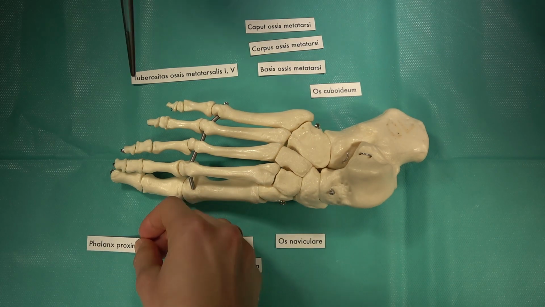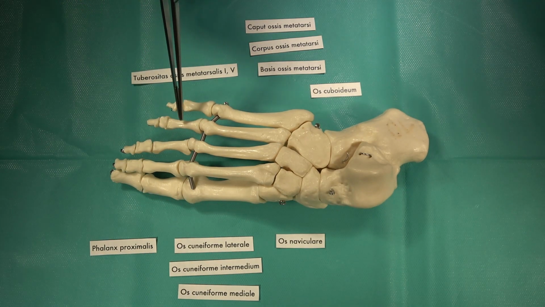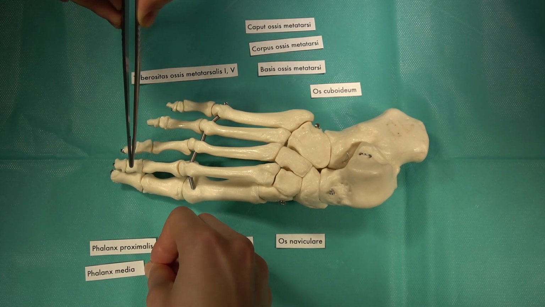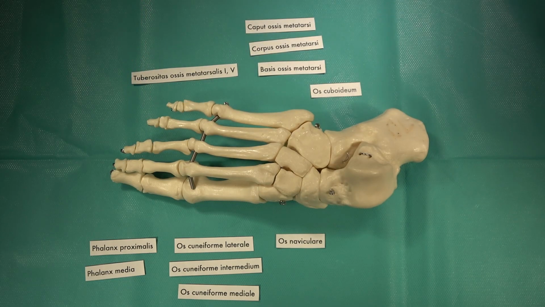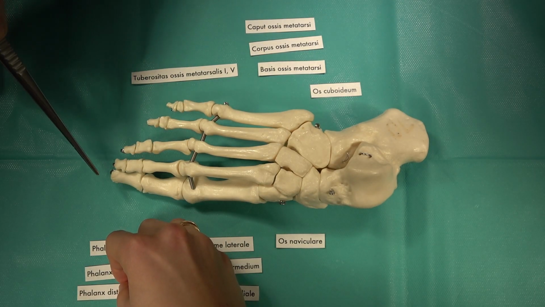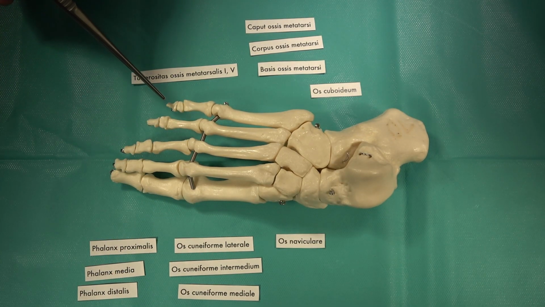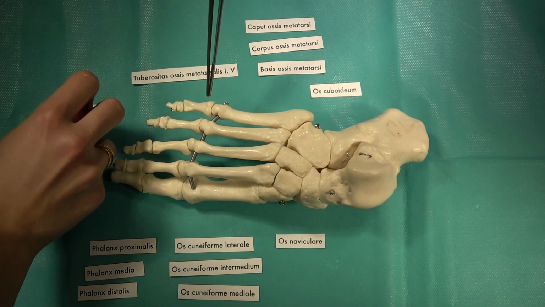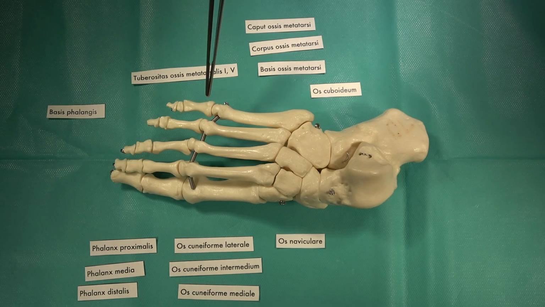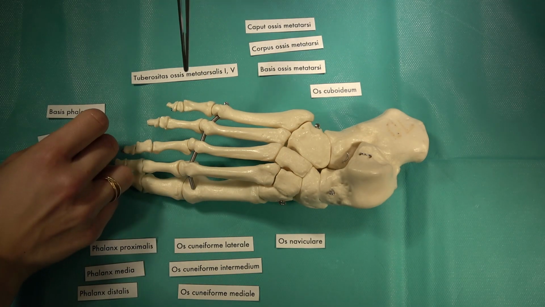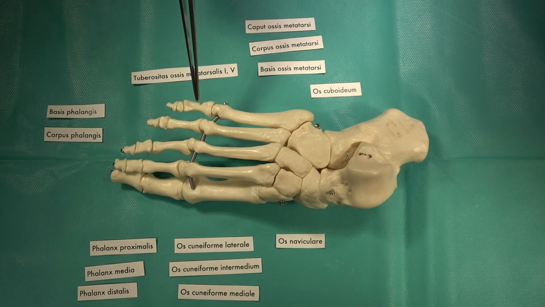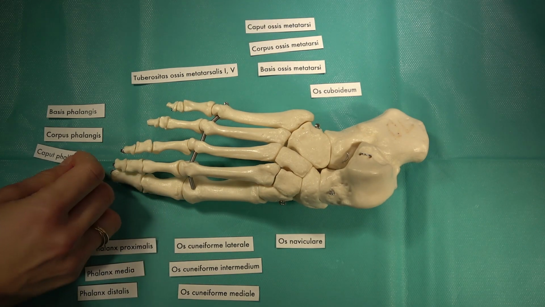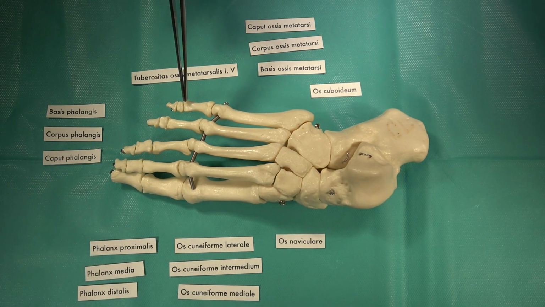Phalanx proximalis, or proximal phalanx. Phalanx media, or middle phalanx. And phalanx distalis, or distal phalanx. Each of these consisting of the basis phalangis, or base of the phalanx, corpus phalangis, or shaft of the phalanx, and caput phalangis, or head of the phalanx.